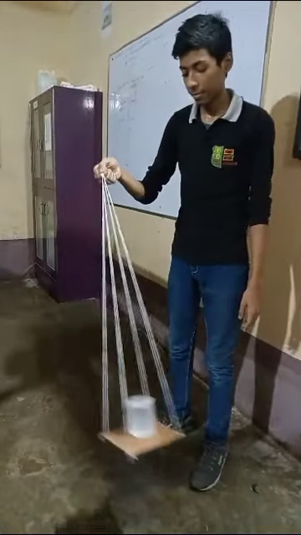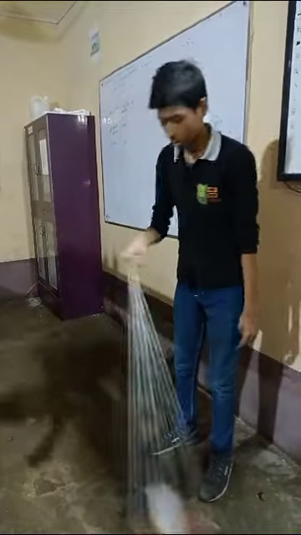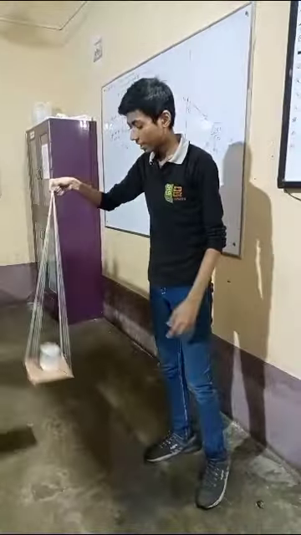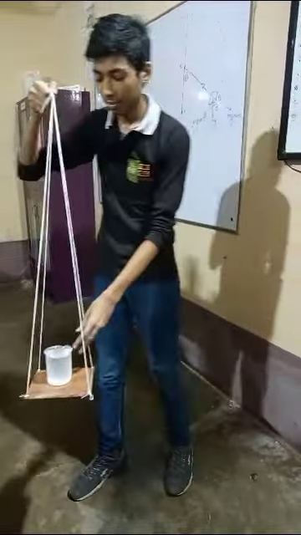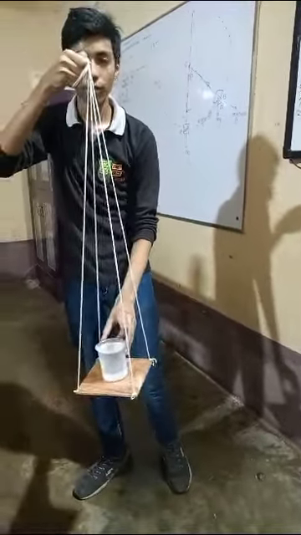So now let's see if I rotate this system, does the water fall or not? So let's see. As you see, not a single drop of water from this beaker falls.